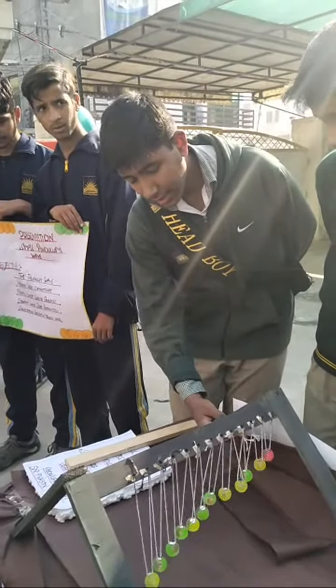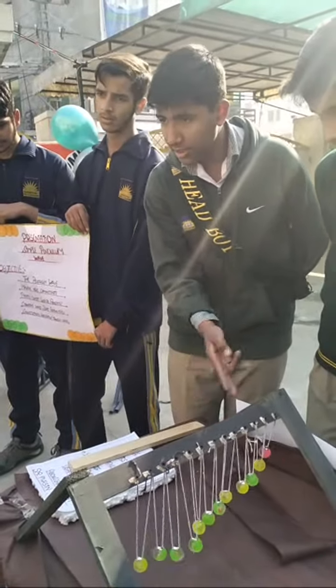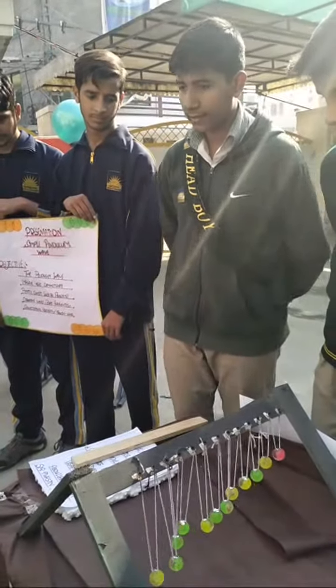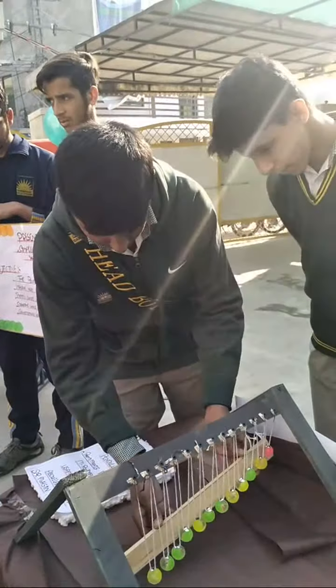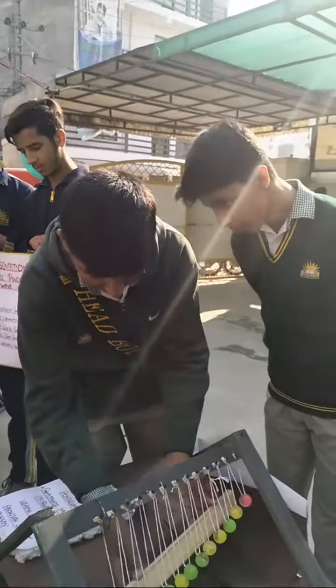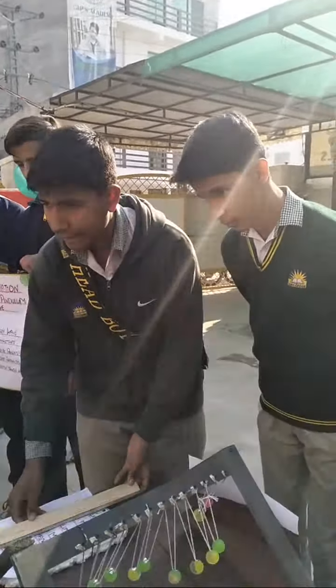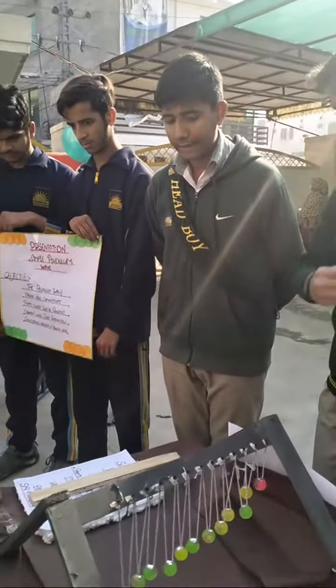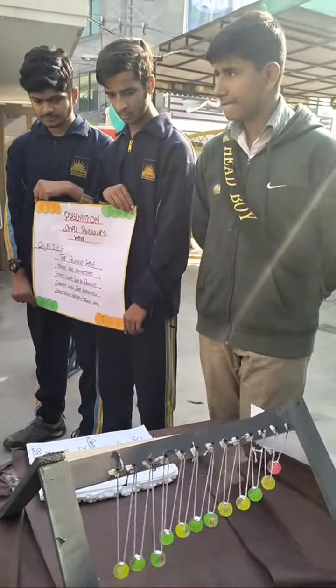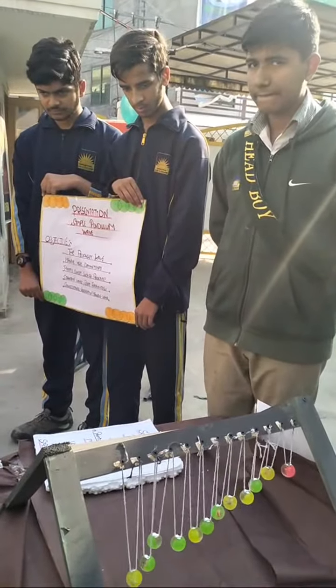See, this is the smaller amplitude. Do it again, slowly. Snake. This is the wave form. Show the whole wave travel, the pendulum wave travel.